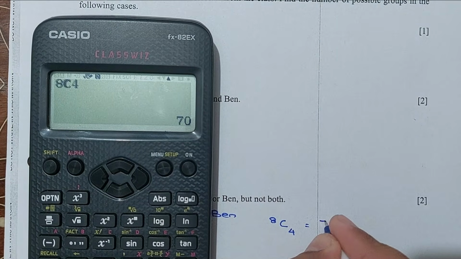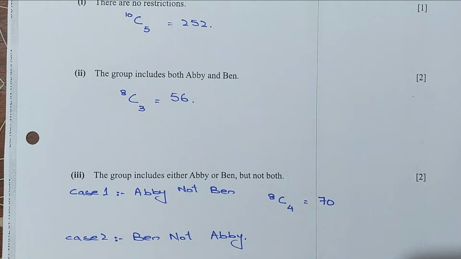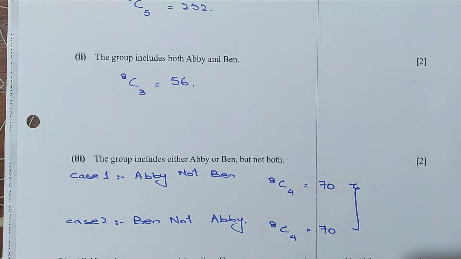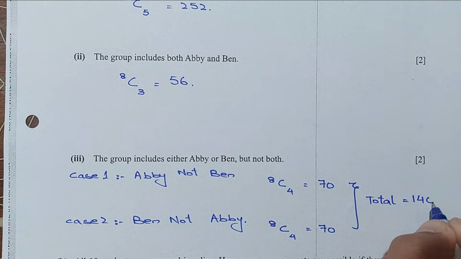8C4 is 70. And for case 2, let us consider Ben and not Abby. So if the group includes Ben but not Abby, again we have to choose 4 students from the remaining 8 students. So 8C4, which is 70. So the total would be 70 plus 70, which is 140 ways.